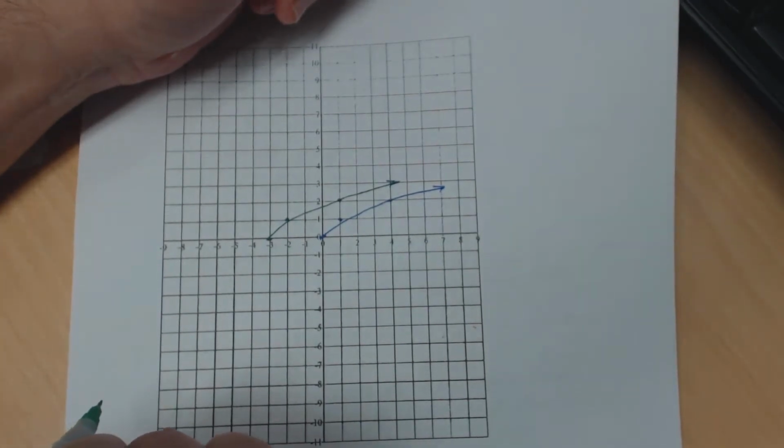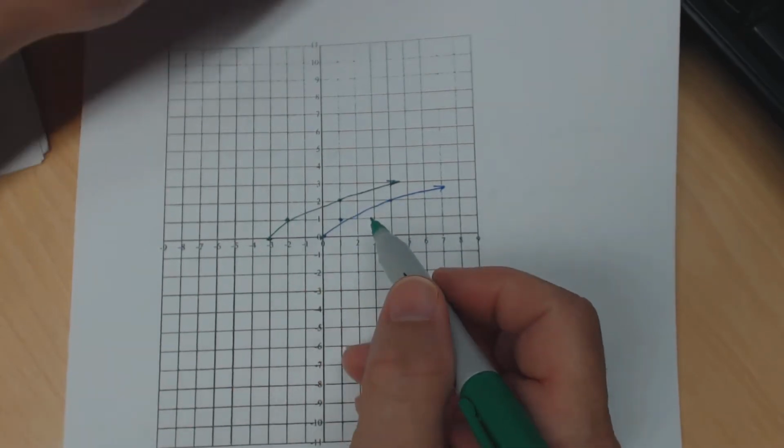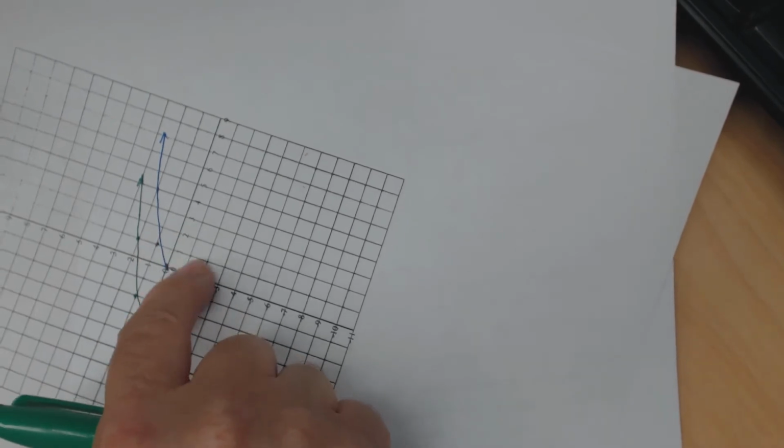Okay? Just do the best you can with this. Don't make it look like a segment. It's actually curved. Just remember, it's part of a parabola. So if you turn it sideways, it's supposed to look like half of a parabola.